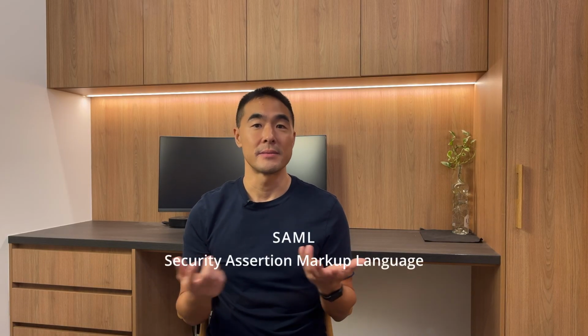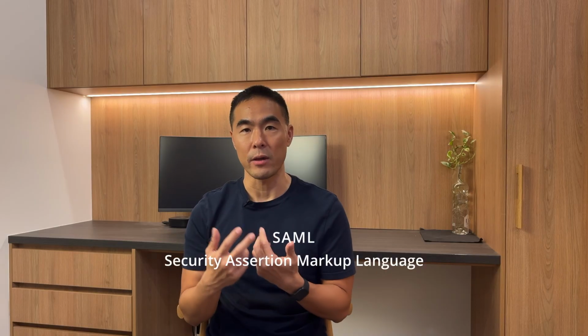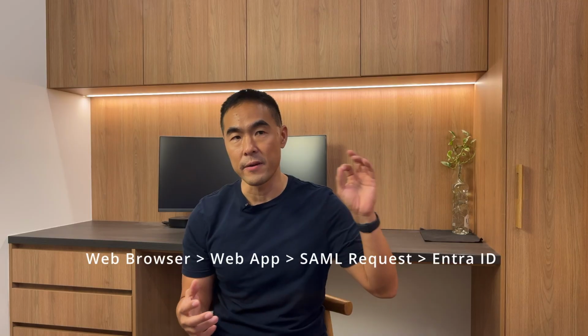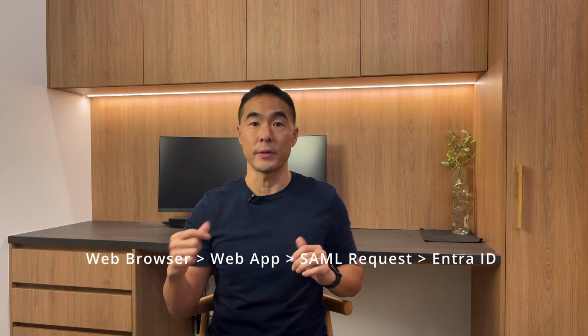Now, the glue that makes this integration work is something called SAML, Security Assertion Markup Language. SAML is an open standard that allows identity providers like Entra ID to securely pass authentication and authorization data to service providers like AWS Cognito. Here's how SAML works in simple terms. When you try to access an AWS app, it redirects you to Entra ID for authentication.